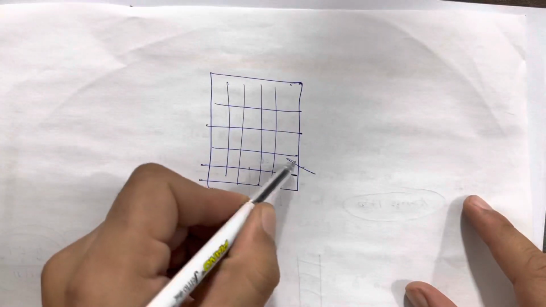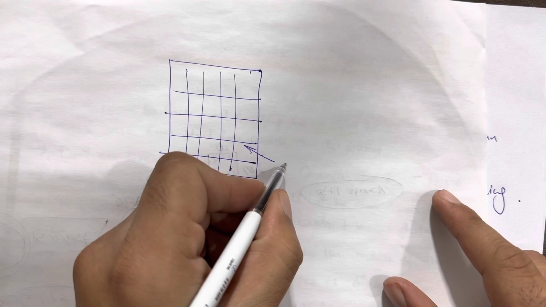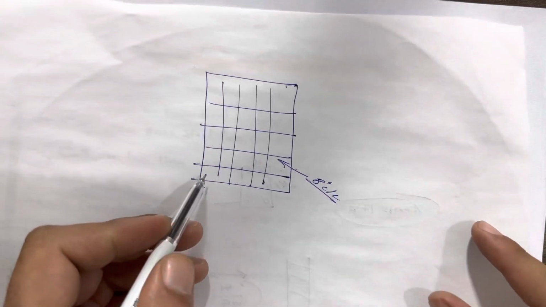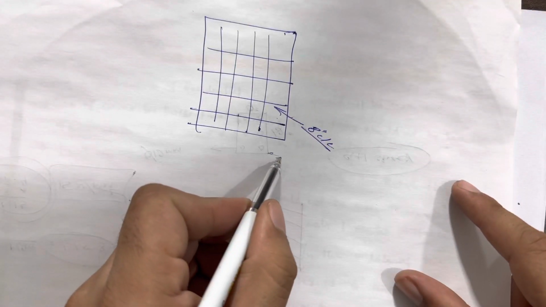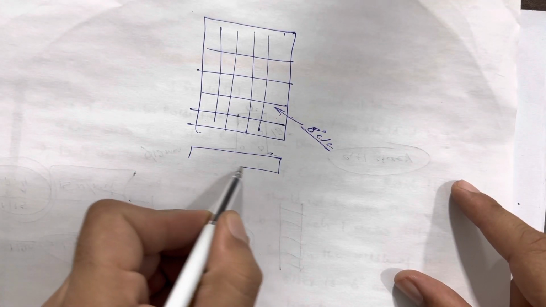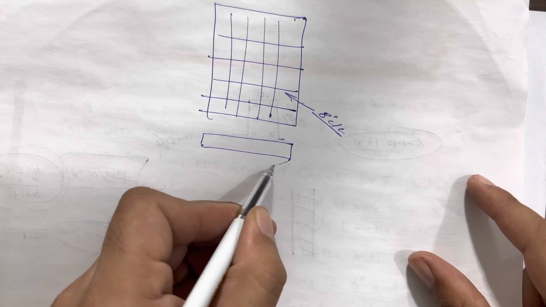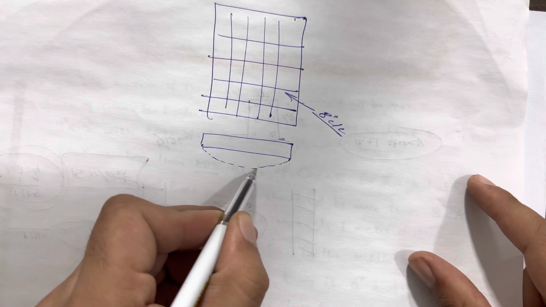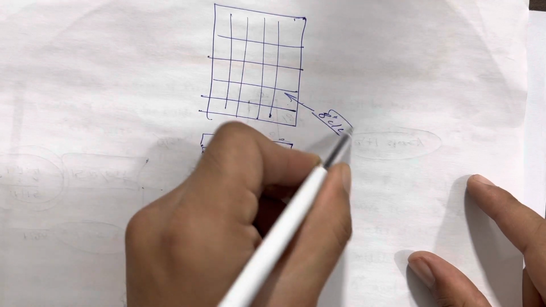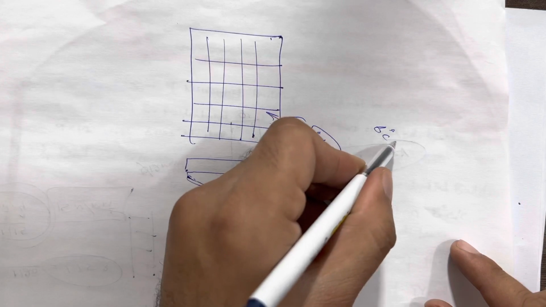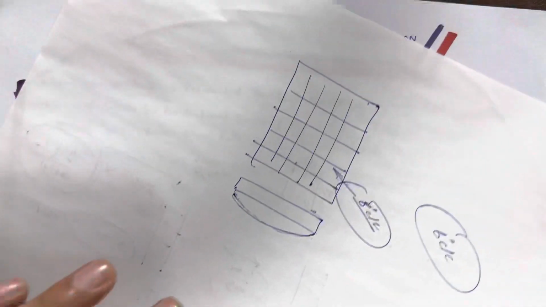This spacing of main bars and distribution bars should not be more than 8 inches center to center. If you increase this, it will make bending moment in steel. If you have more spacing, like 8 inches, you can't say normal, but I'm recommending 6 inches center to center is best for normal residential building.